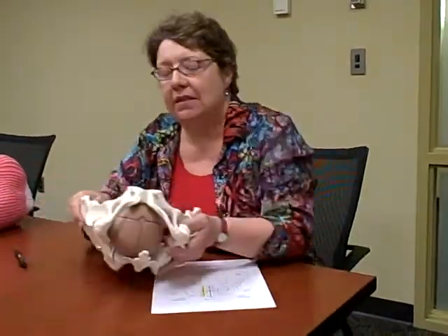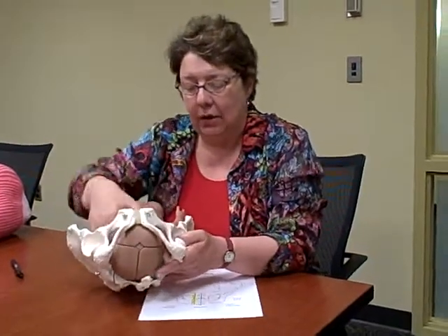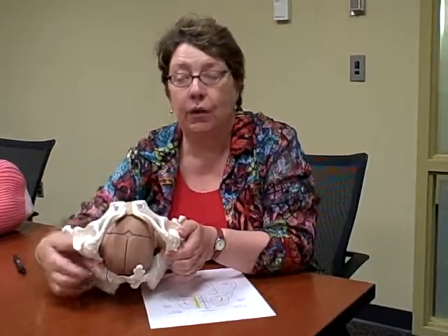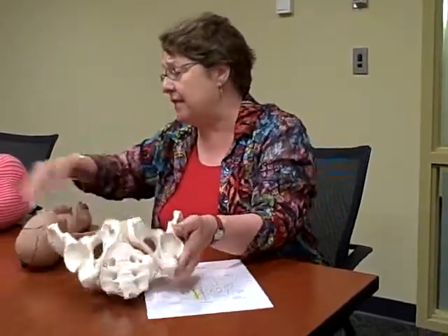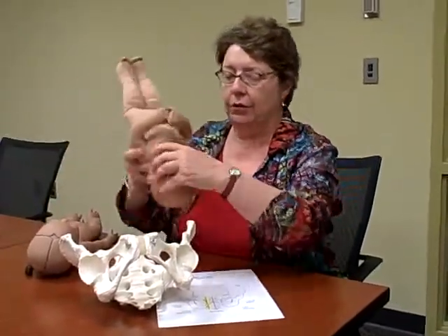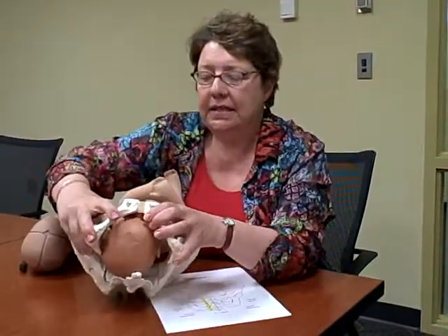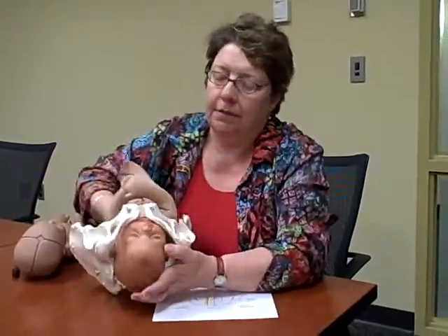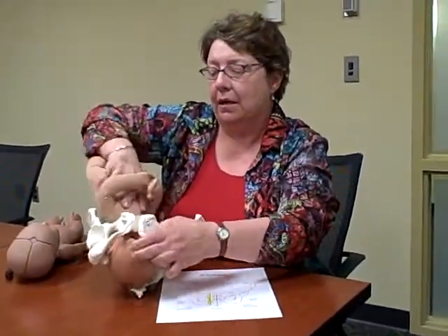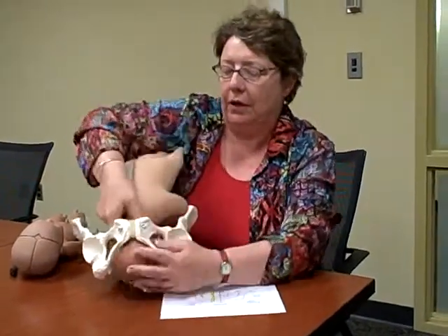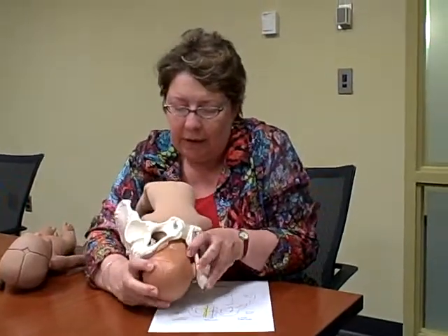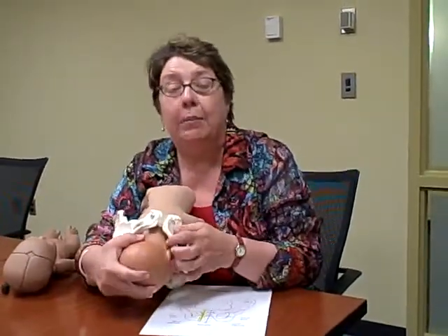When the baby gets to its head, in this case its vertex, gets to the level of the spines, it is at 0. But then as the baby progresses into labor and it gets below the spines, it's a little bit easier to go through, it's a little more pliable. In this presentation I put this baby in an occiput posterior. Let's put it in on its smallest diameter. As it gets below the ischial spines, down here, then it becomes at a plus station.